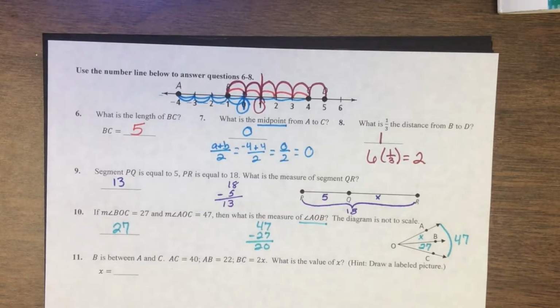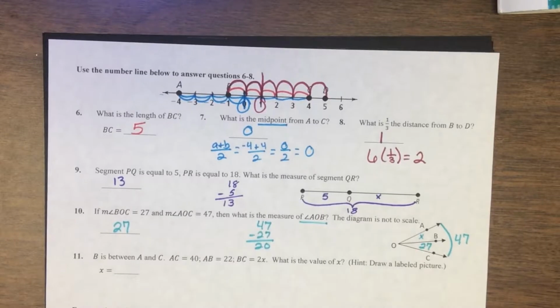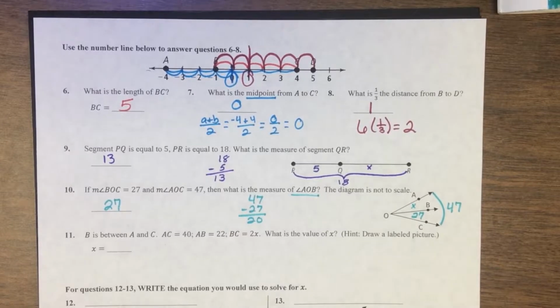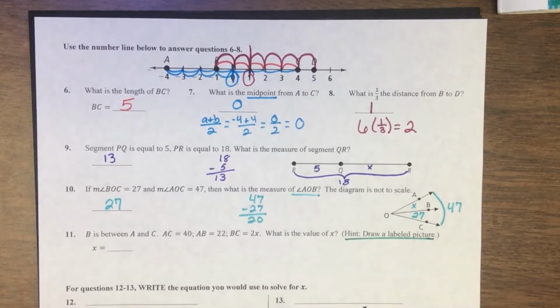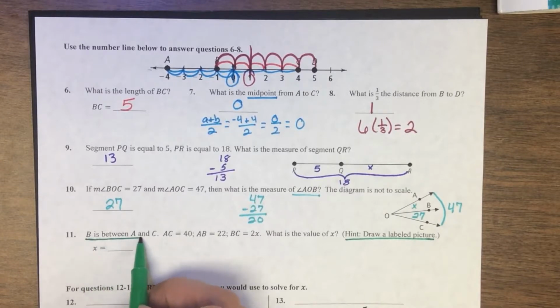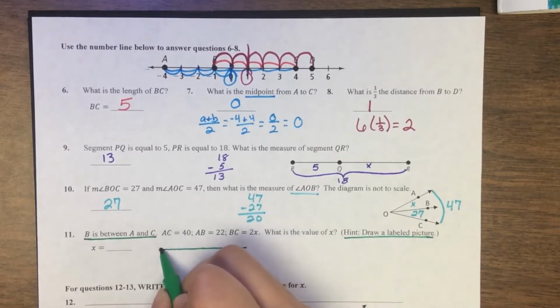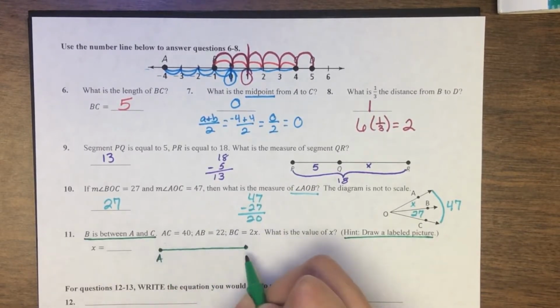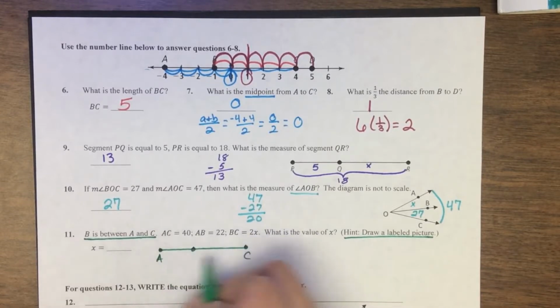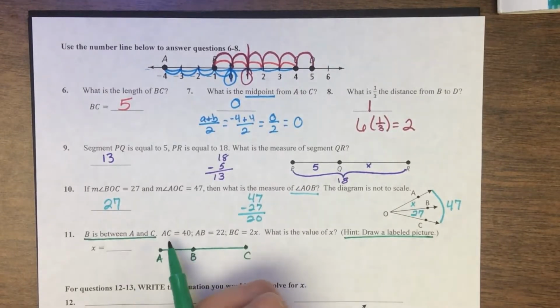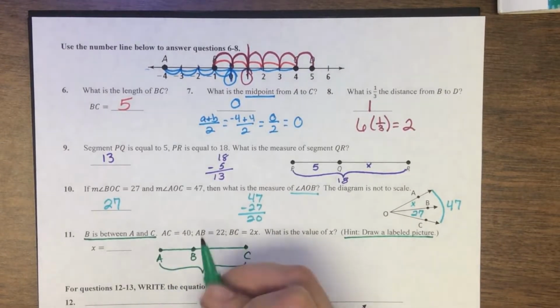All right, so this next one, it's basically all words. B is between A and C, AC is 40, AB is 22, BC is 2x. We want to find the value of x, but we need to draw the picture. So whenever you see something like this, B is between A and C, basically we want to draw a straight line with our endpoints being A and C. Now B can be anywhere in between, it doesn't really matter, as long as it's in the middle somewhere. So AC, the entire thing, is 40.